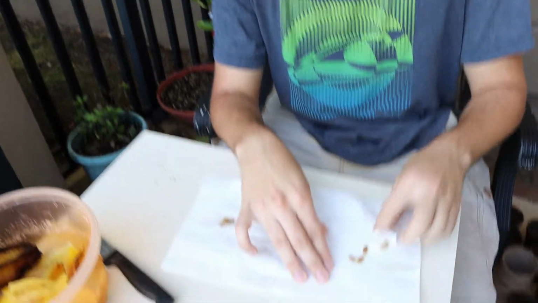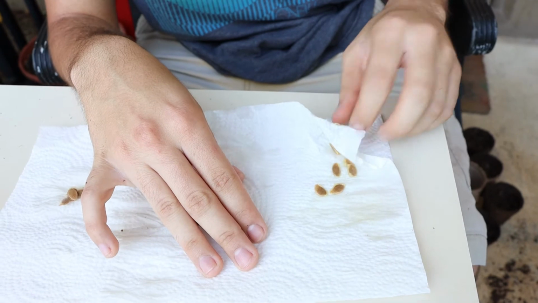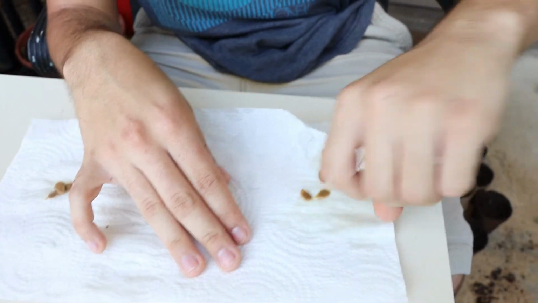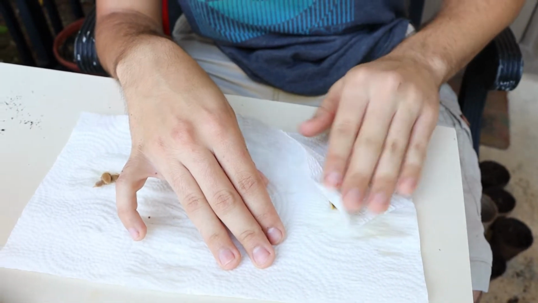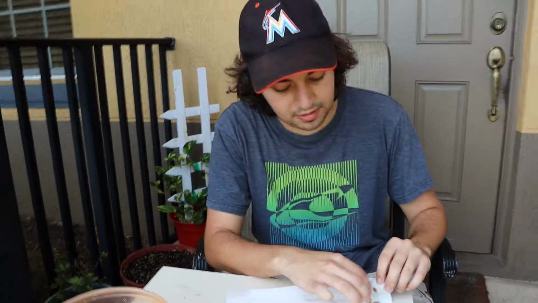So now that we got most of the goop off, I'll just dry the seeds here as best I can. I mean, you can see there's still a little, but it's not going to be perfect. We just really want to give them a way to break through that little gelatinous barrier, because if we don't do that, they're not going to grow at all.